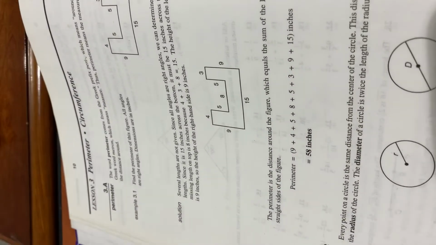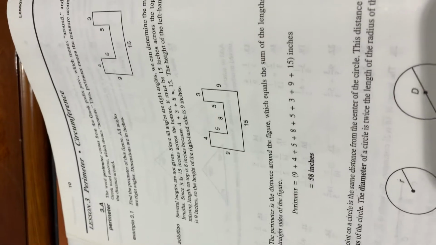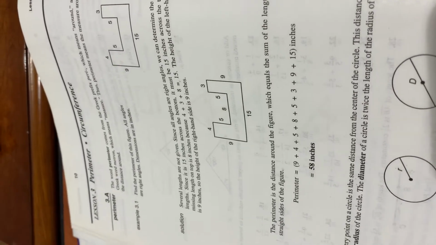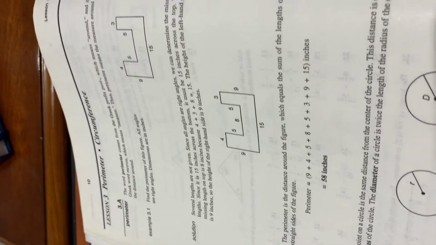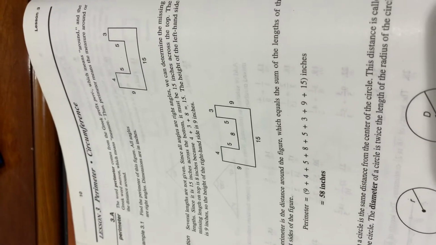All right, this is lesson 3 for algebra, perimeter and circumference. We're going to mostly talk about circles and circumference. Circumference is just the name for the perimeter of a circle. So let's go over to the examples here.